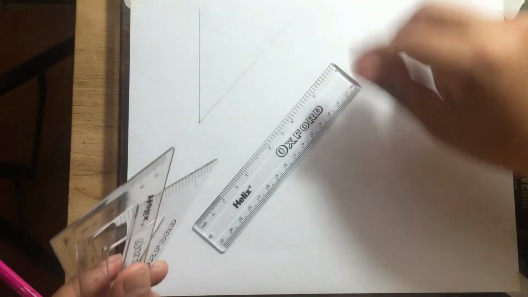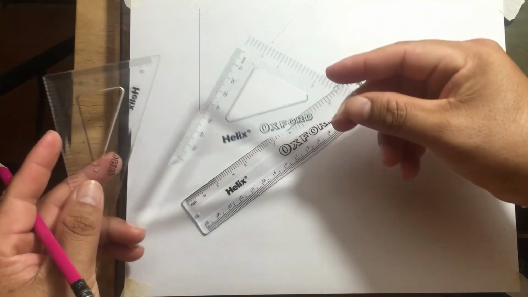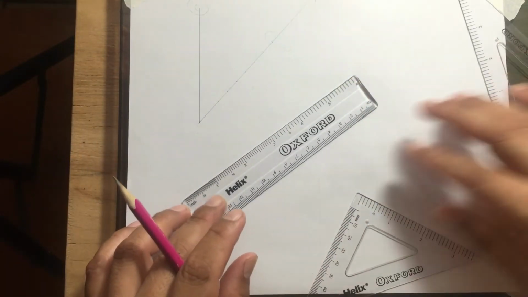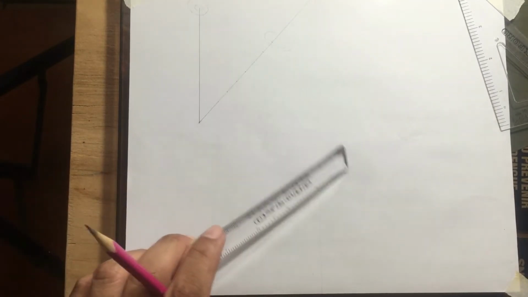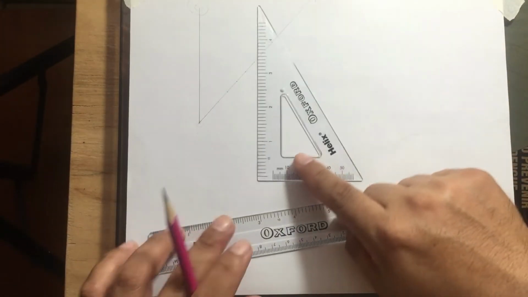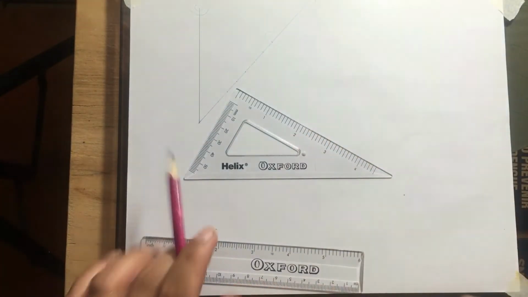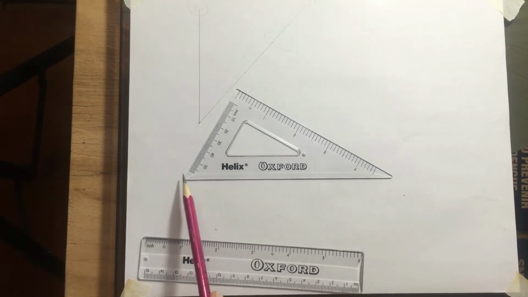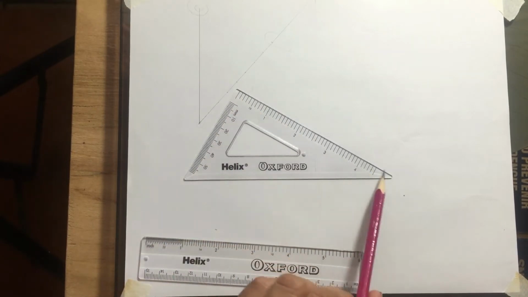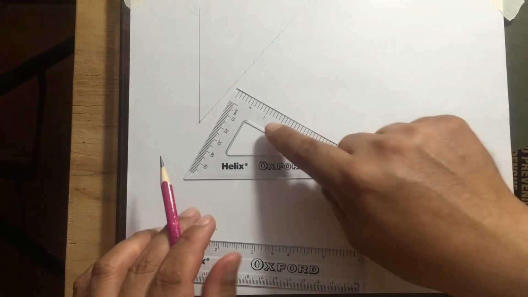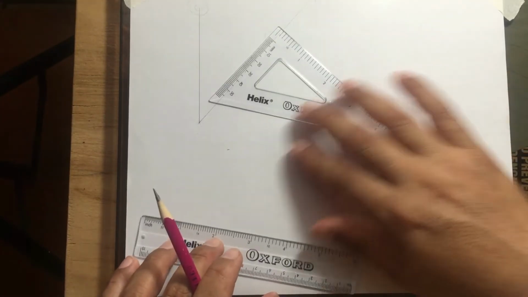If you don't have these types, we can use the one that you have in your math set, which would be this ruler and any of the two set squares. Okay, so we're going to start. It's a ruler, and I'm going to use this set square, which is 90, and this is 60. If I position it horizontally, this is horizontal, this is 60, and this is a 30-degree angle. Okay, so I'll use this ruler, this set square, and this ruler.